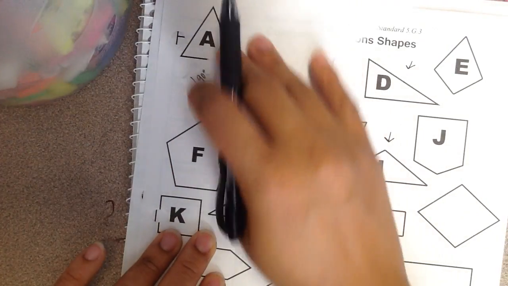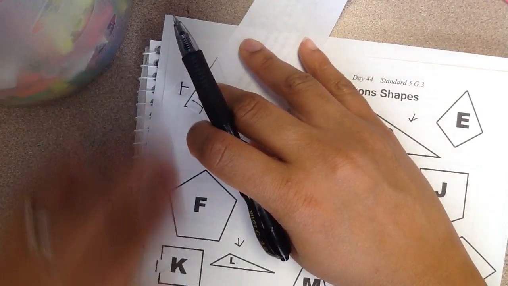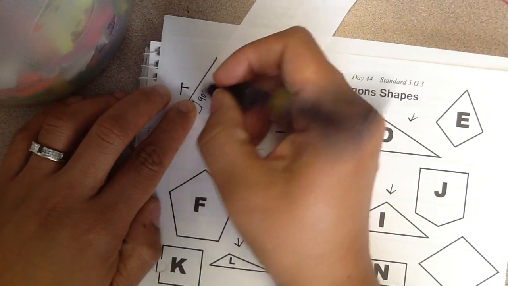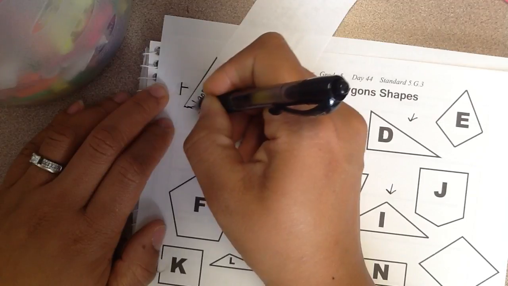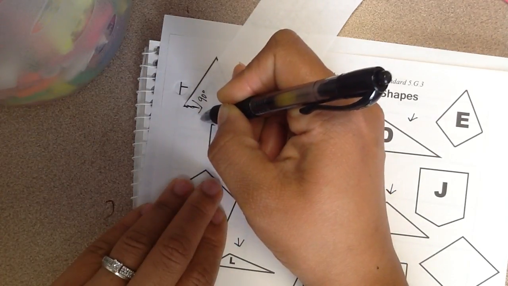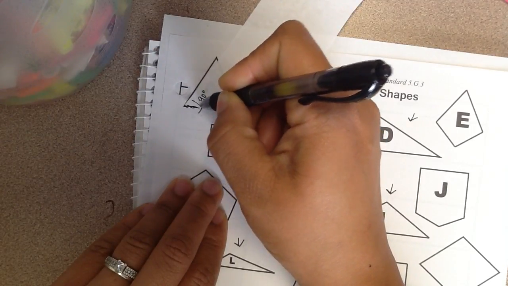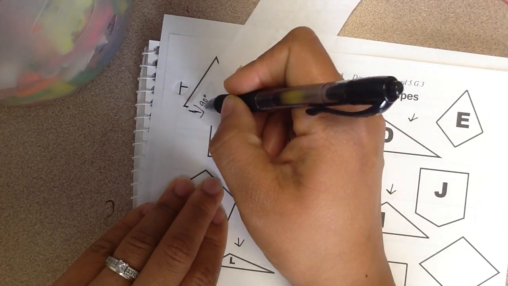If I put the corner of my paper here on shape A, I see that this is under my paper, which means it's less than 90 degrees. The line is actually right here, and 90 degrees means it would have to extend out further. So that means that shape A is acute because its angle is smaller than this corner of the paper, smaller than 90 degrees.